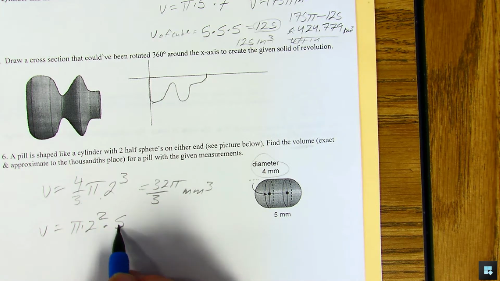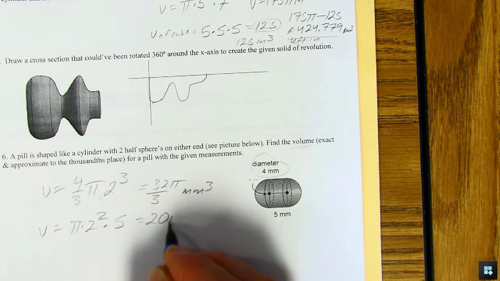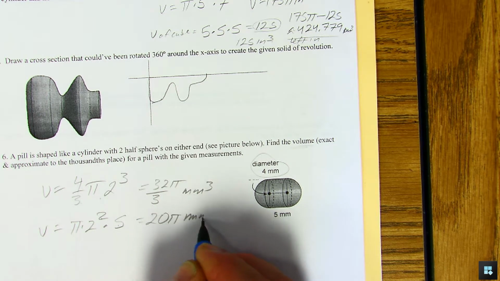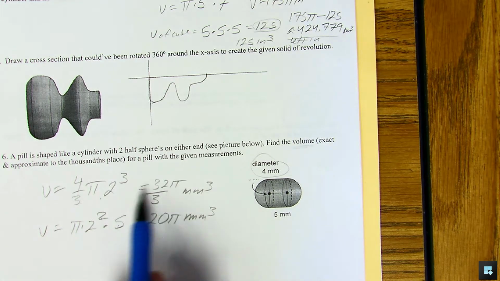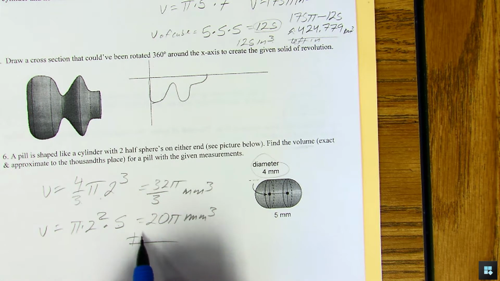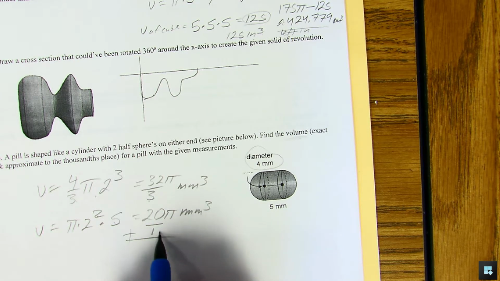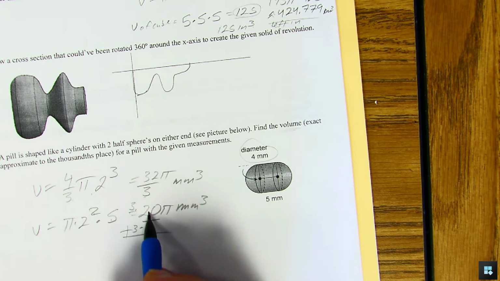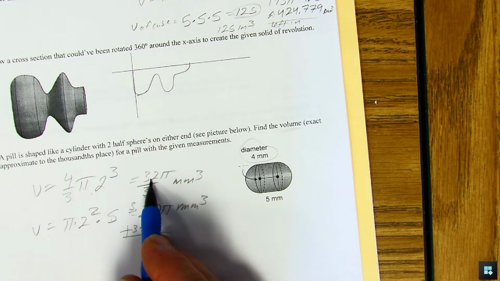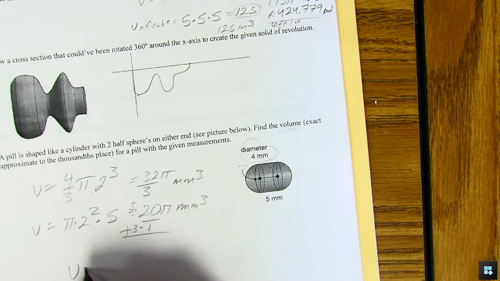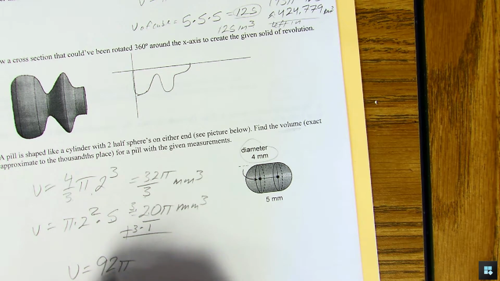Here I get 4 times 5, which is 20, pi millimeters cubed. So I need to add those two together. Adding them together, I could get a common denominator of 3, which would mean I need to multiply the top and the bottom by 3. 3 times 20 is 60. 60 plus 32 is 92. So exact volume would be 92 pi over 3 millimeters cubed.